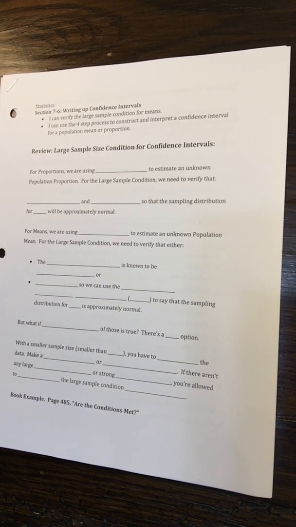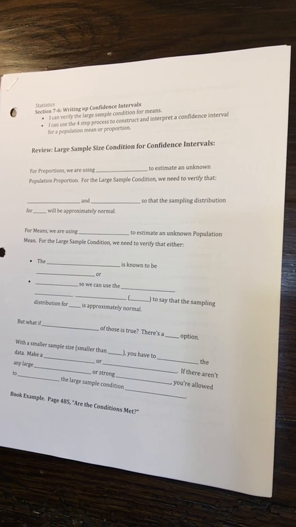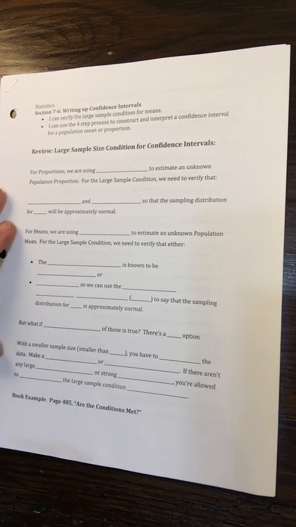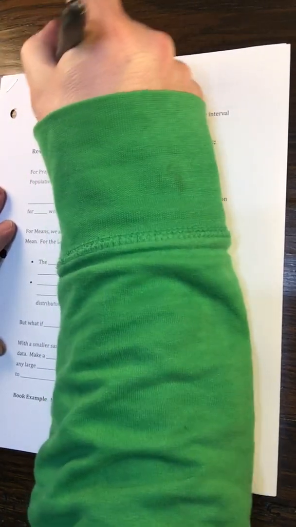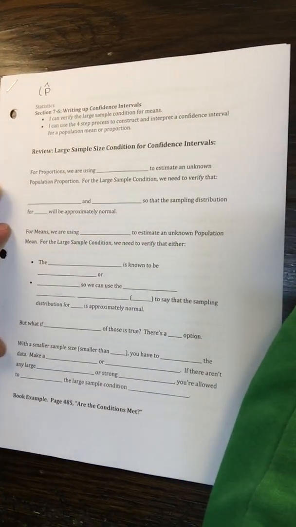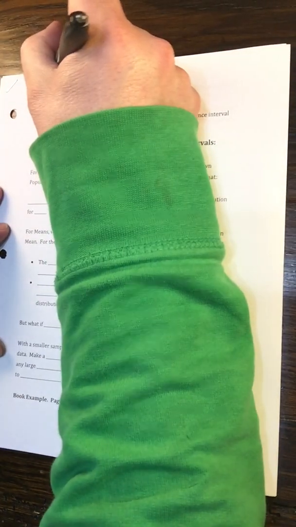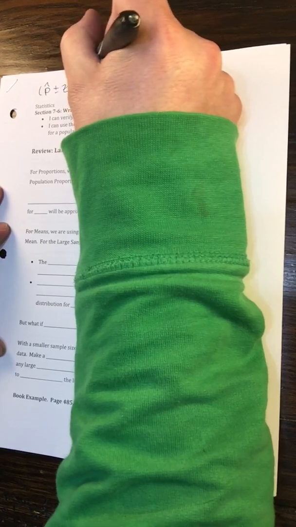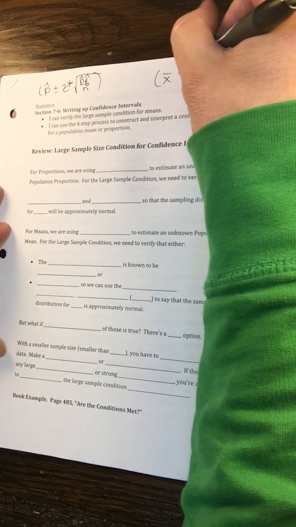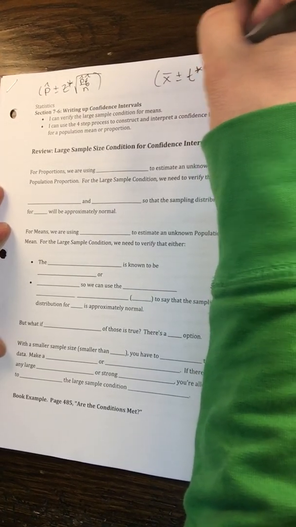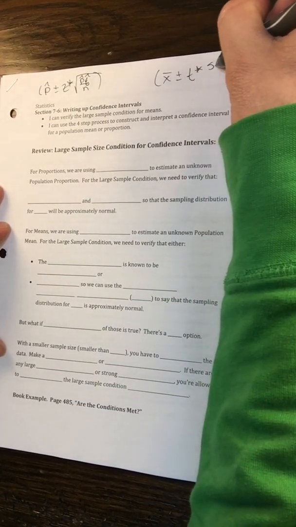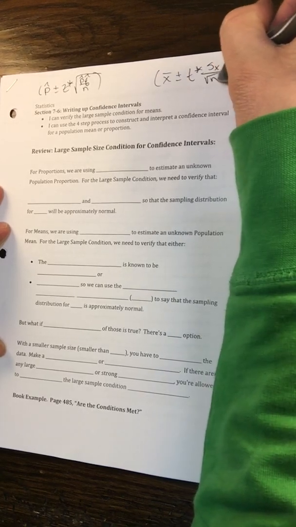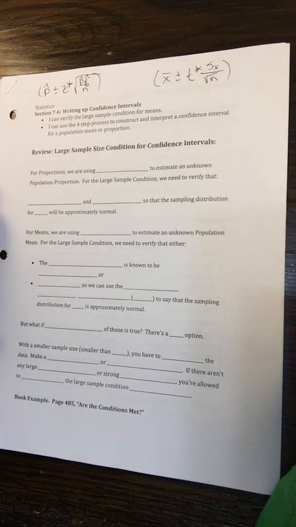All right, stats. So here is section 7.6. We're closing out the chapter on confidence intervals here. Once again, I'm going to write what the two confidence intervals are. P hat, if I'm doing a proportion problem, P hat plus or minus Z star times the square root of P hat Q hat over N. And if it's an X bar, it's X bar plus or minus T star, which took us a little while to uncover that little mystery, times the sample standard deviation over the square root of N. Those are my two confidence intervals.